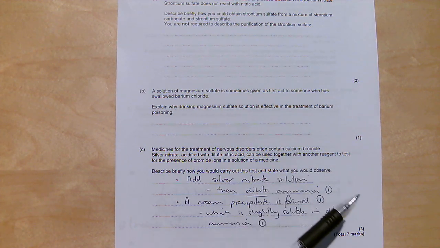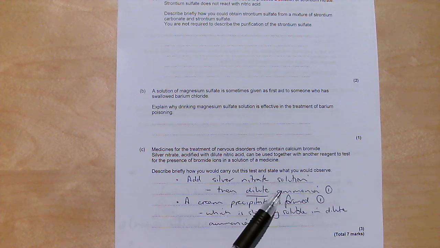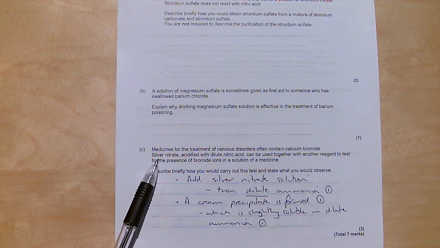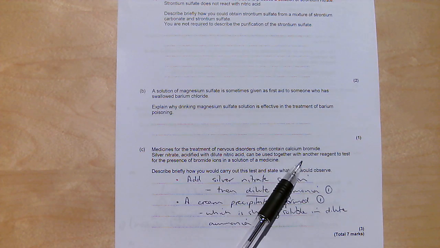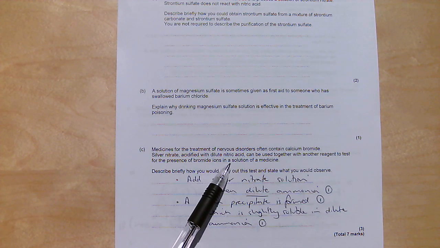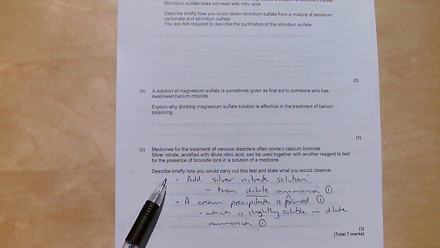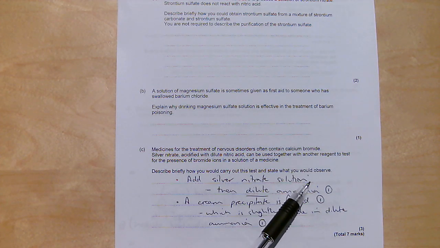When we get our silver halides, we can identify them further beyond just their colour using different concentrations of ammonia. So let's read it again. Silver nitrate acidified with dilute nitric acid can be used together with another reagent to test for the presence of bromide ions in a solution of a medicine. Describe how you would carry out this test and state what you would observe.